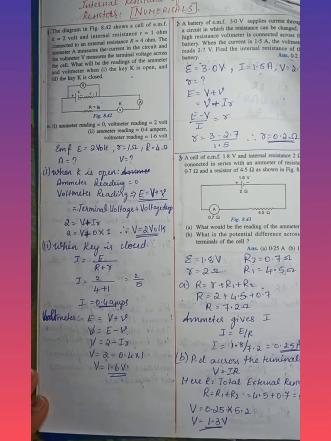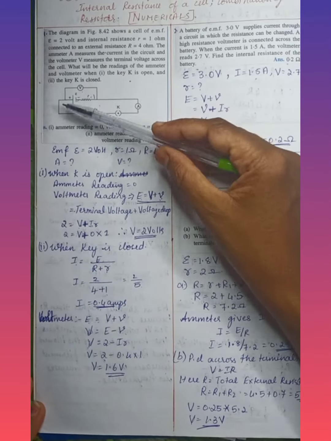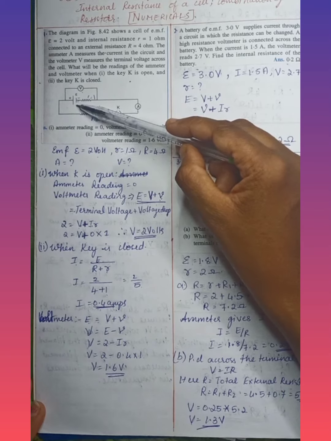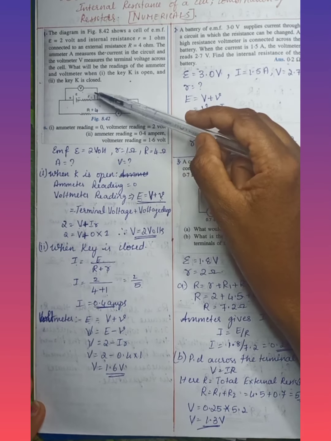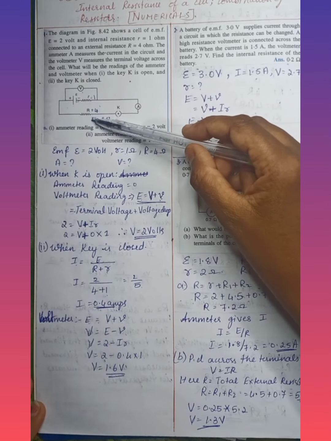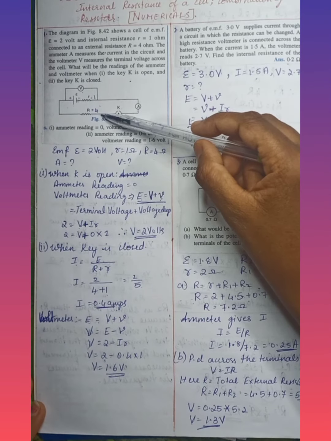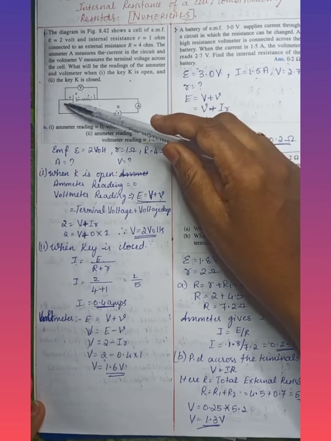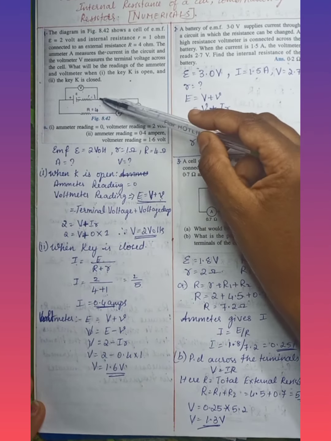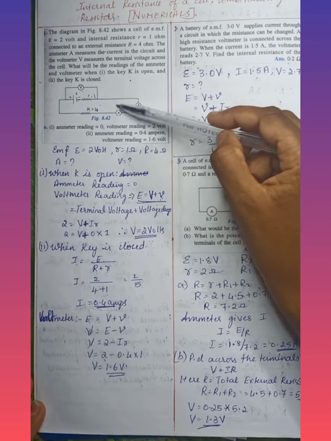Your first question: observe this diagram. Here you have an EMF, and this is the internal resistance of the cell, which is 1 ohm. You have an external resistance connected, which is 4 ohms. You have a key and an ammeter, with the voltmeter connected in parallel with the cell. So this is the circuit you have.